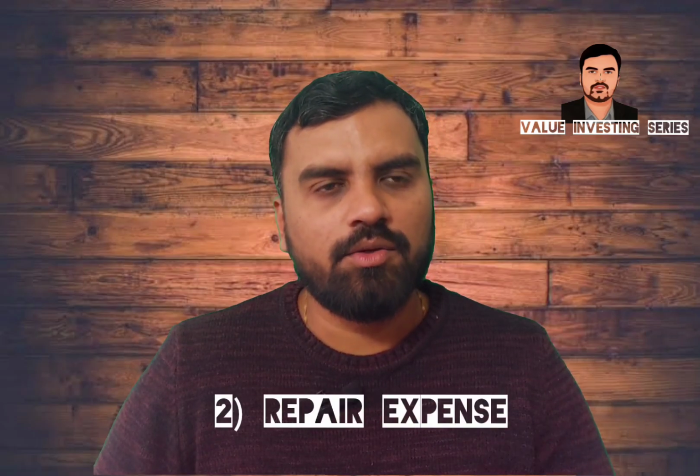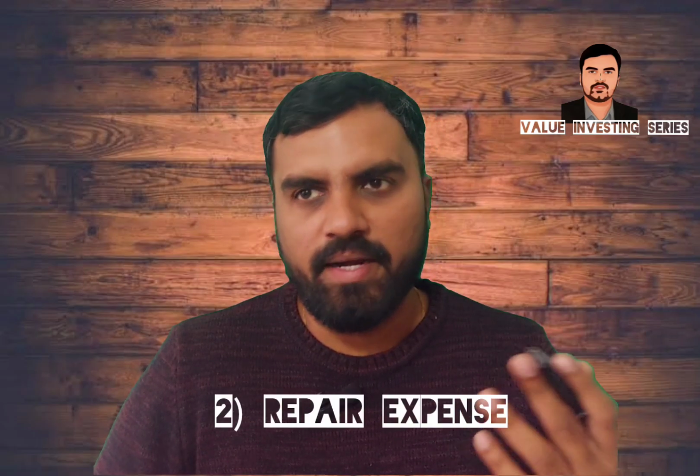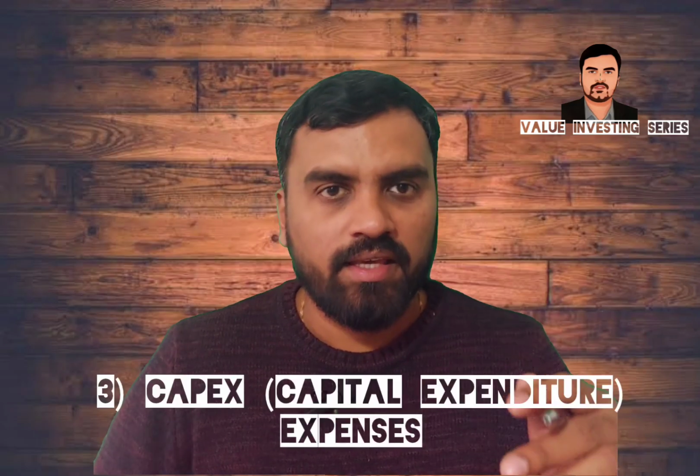Now repairs: you may need to repair, say, painting, or some taps getting leaked, etc. Those things are categorized under repairs. It can vary from 5 to 10% of your rental income. You have to account for repairs as well in your cash flow calculation. CAPEX is another thing.